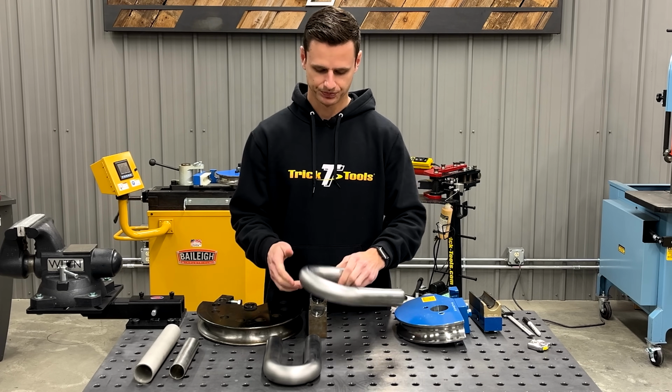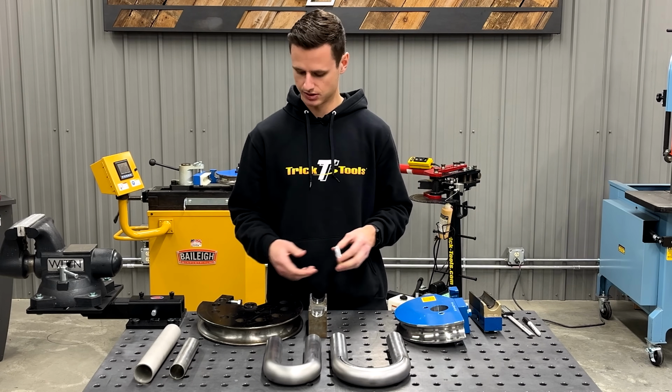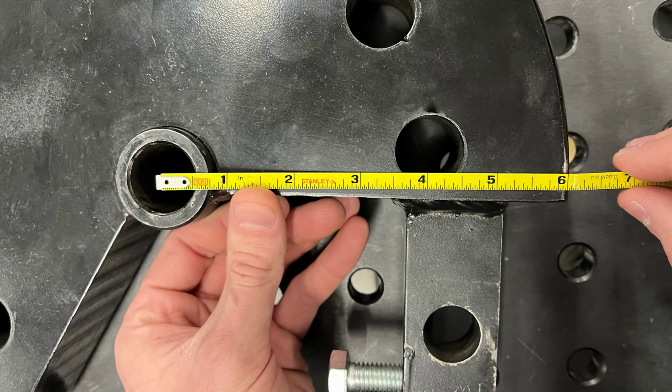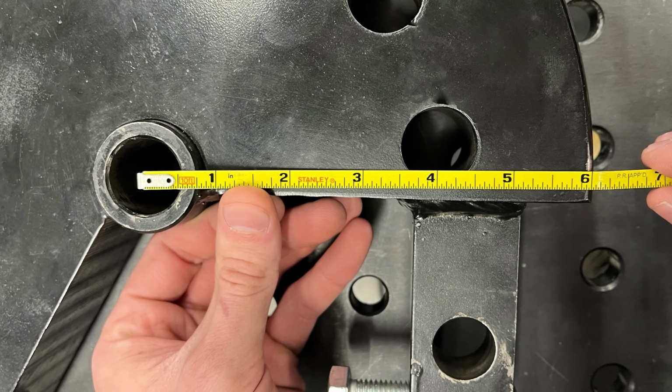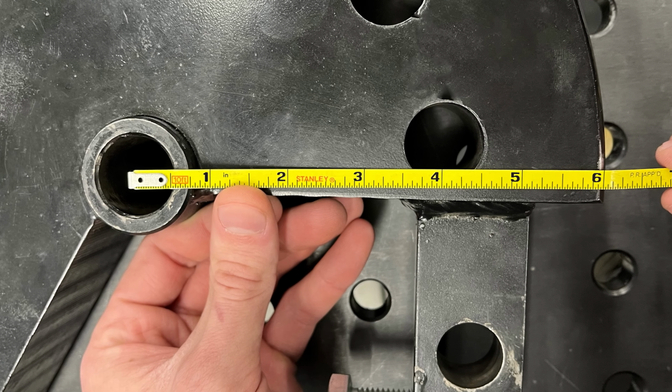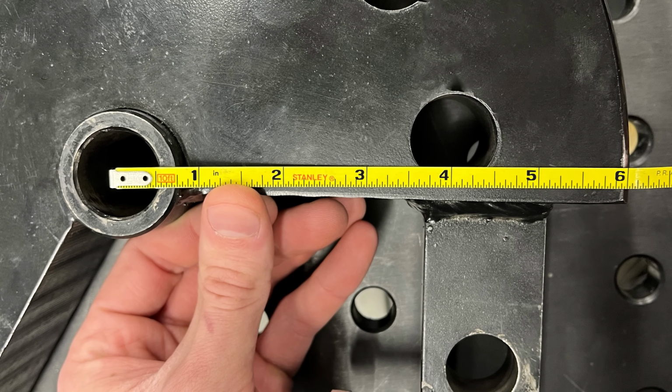There are several ways to measure this. One would be if you have a die, like this die I have in front of me here. I have a 1.5 inch tubing die. We can measure from the center of the pivot pin to the outside of the die, because the outside of the die in this case covers the center of the tube. And that is a 6-inch centerline radius.